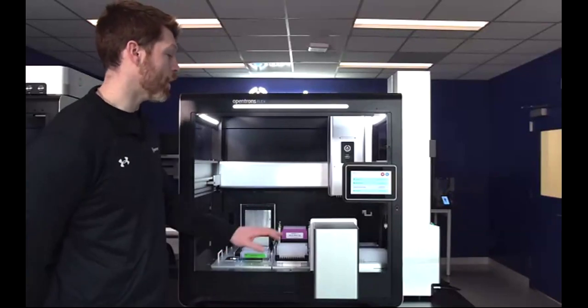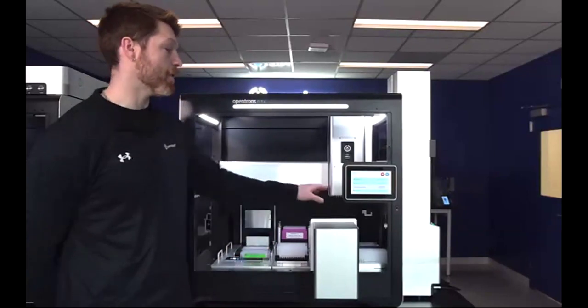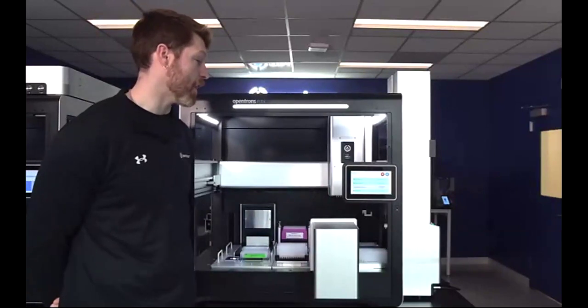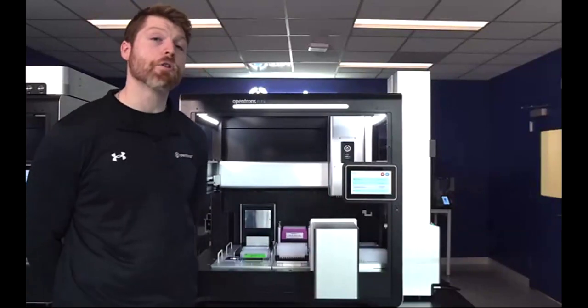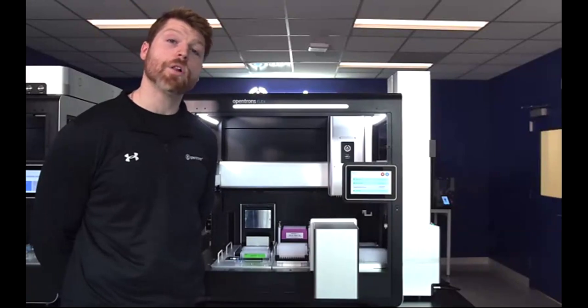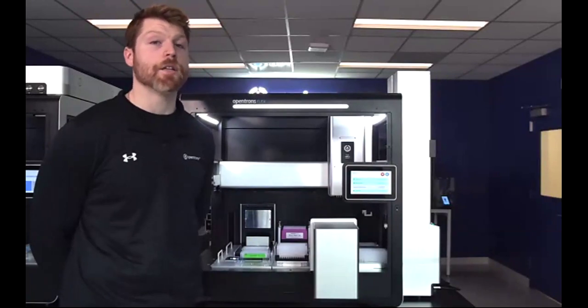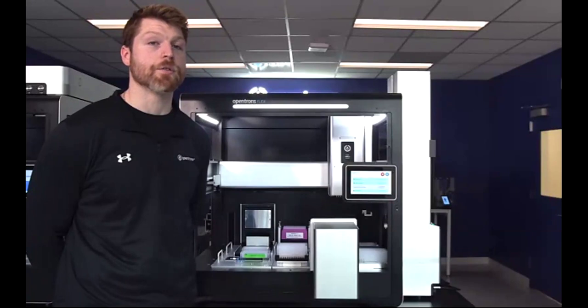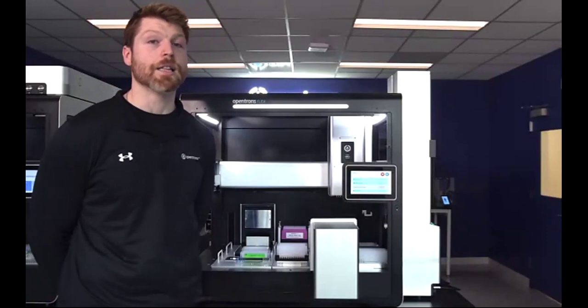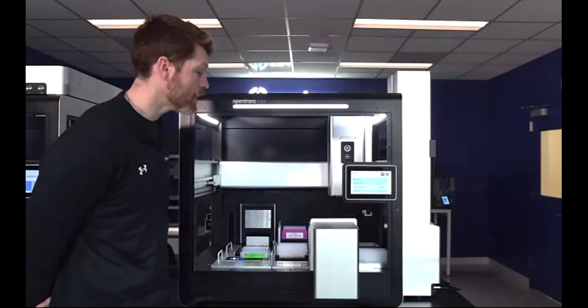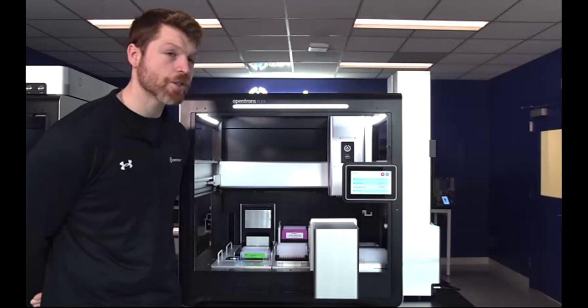So we have 12 deck slots here. There are going to be 4 additional deck slots that are available with this configuration. The gripper has the ability to access all of these 16 deck slots, while the pipette has the ability to reach the 12 that are to the left of the instrument. Also, on the front of the instrument is the waste chute.